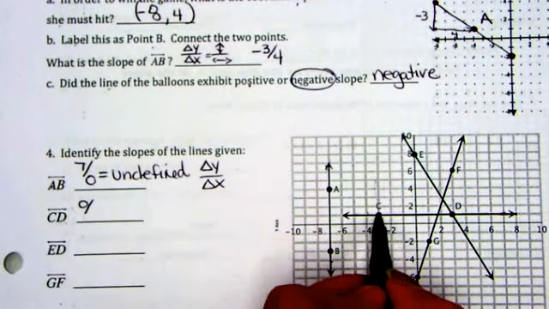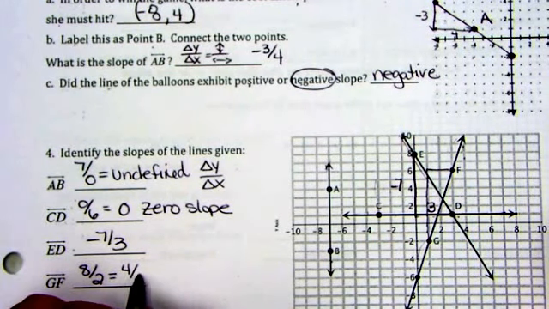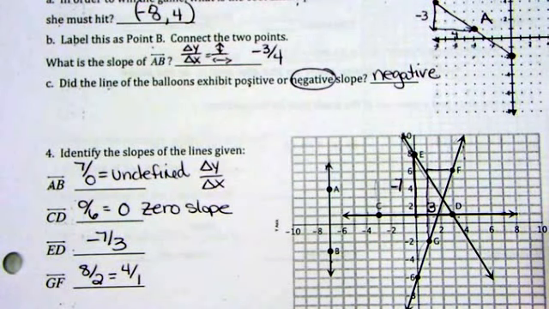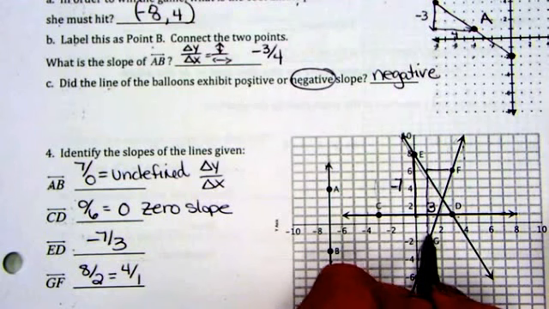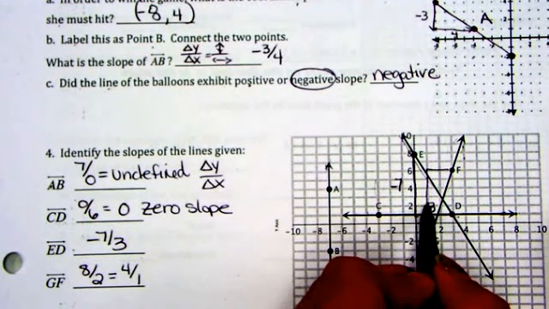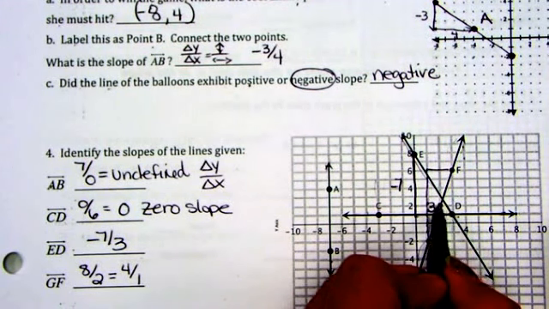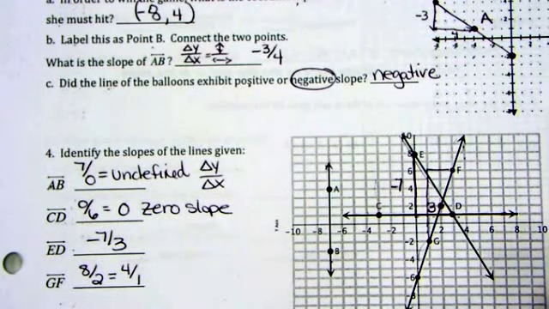To go from G to F, first we go up 1, 2, 3, 4, 5, 6, 7, 8, and then over 1, 2. 8 over 2, which can be reduced to 4 over 1. And you can see if I were to go up 1, 2, 3, 4, and then over 1, I would still be on the line GF.